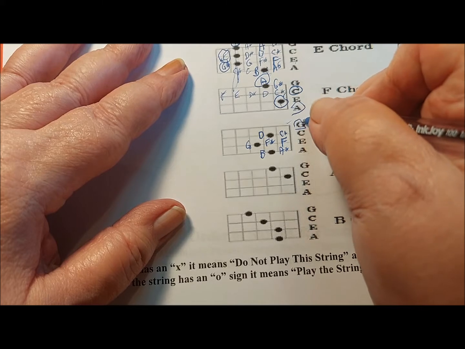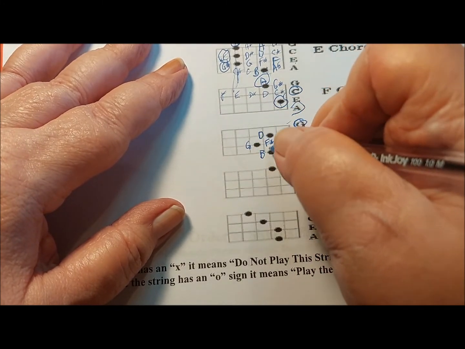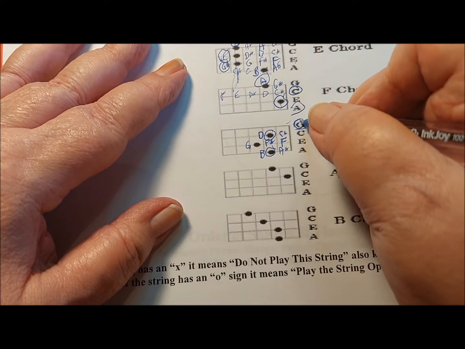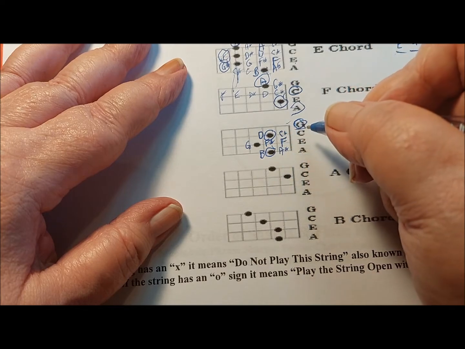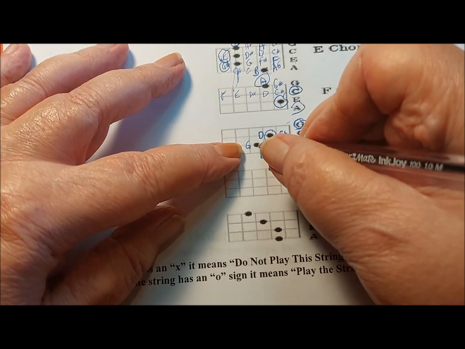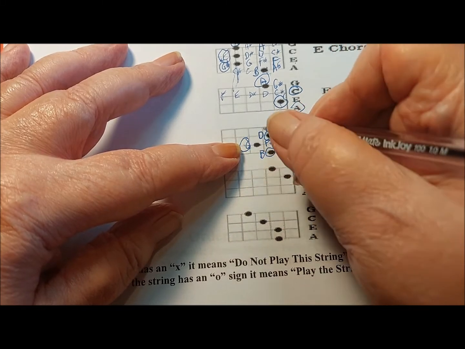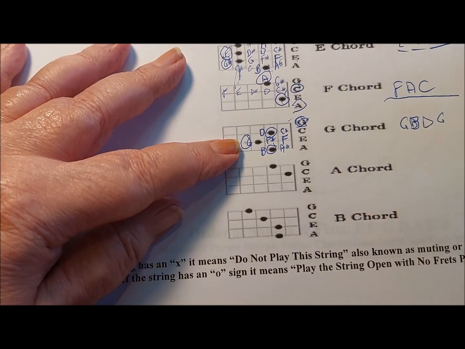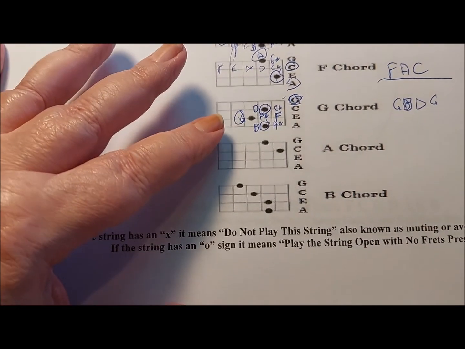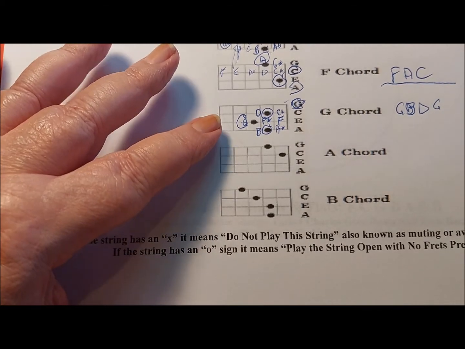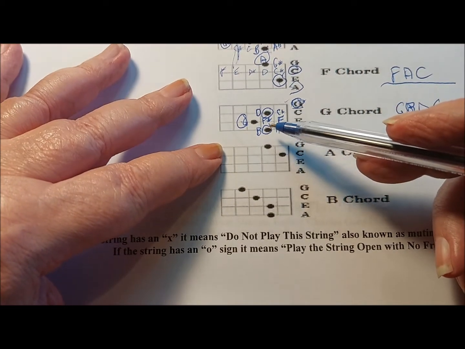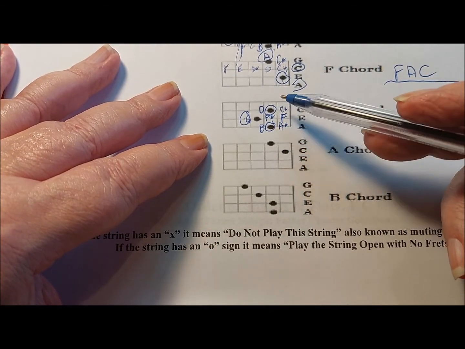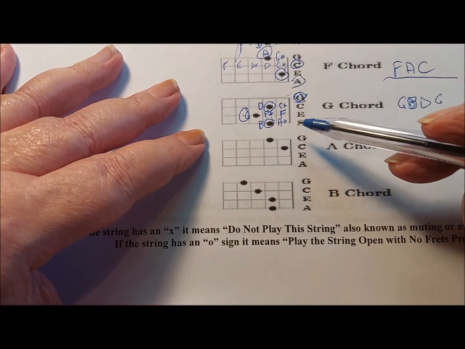So what do we have here? We've got G, we got a B, we got a D, G, B, D, G. Here's another G. G, B, D, G. And that'll give you your G chord. So now I'm hoping you understand why we have fret symbols, chord symbols. The chord symbols represent the notes of the chord you're playing.